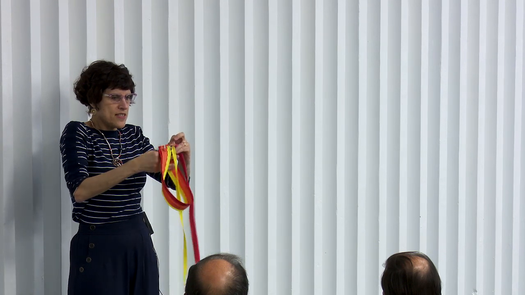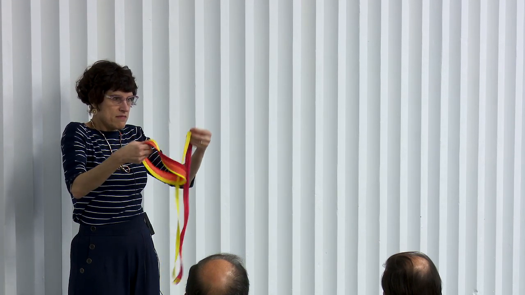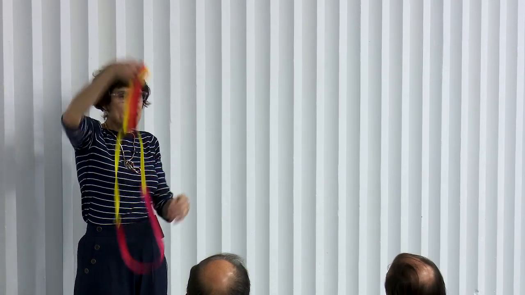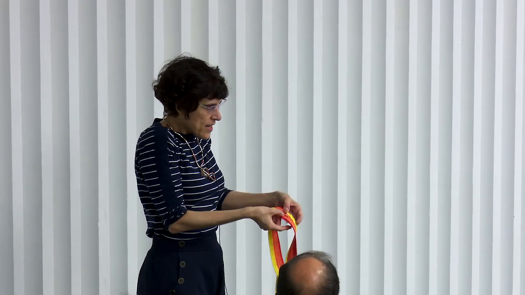So the outside just gets separated and linked. And now I have a Möbius band where I can do a single cut. I have one more zip. What's going to happen if I cut the Möbius band with one cut in the middle?